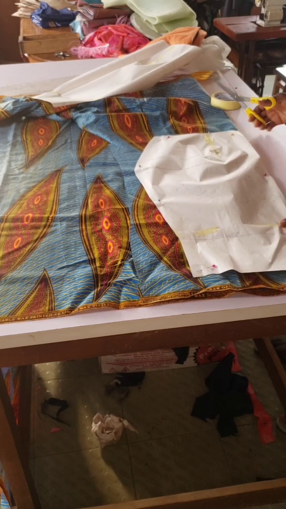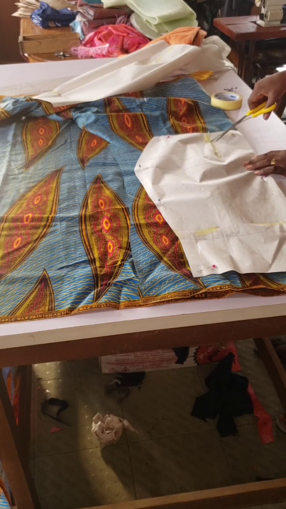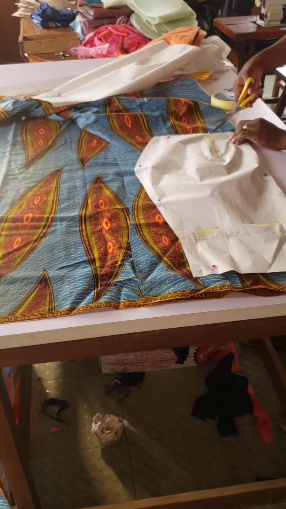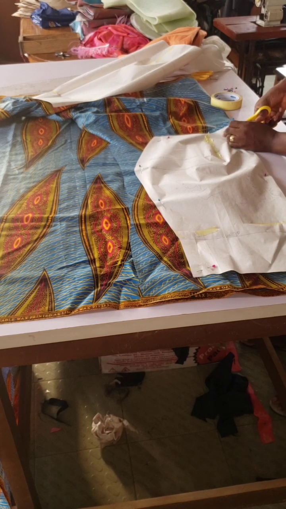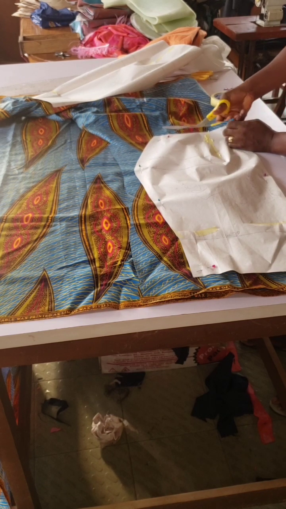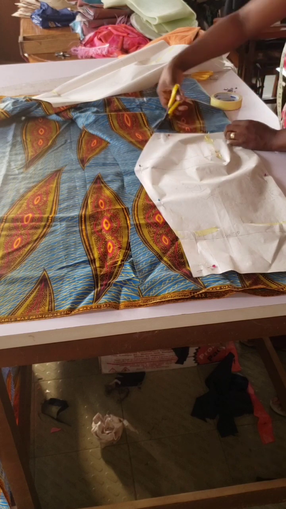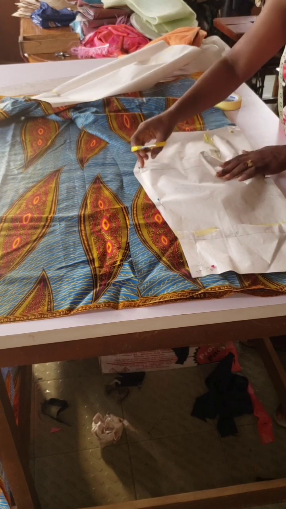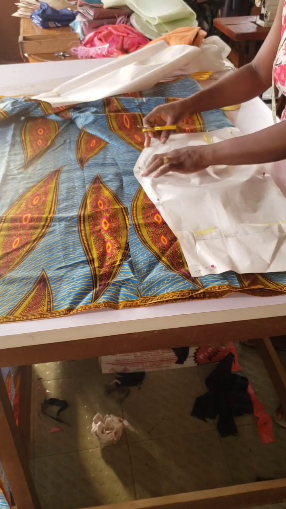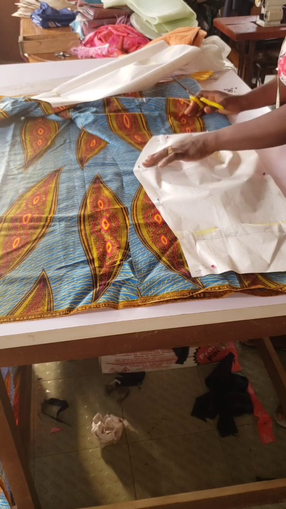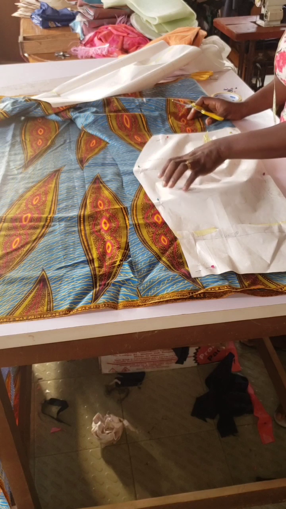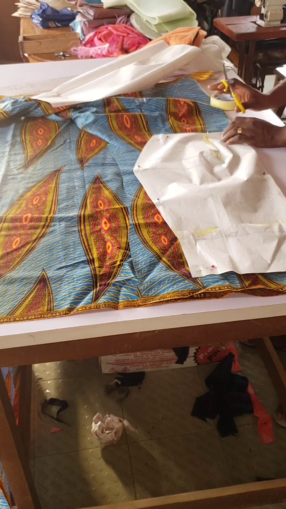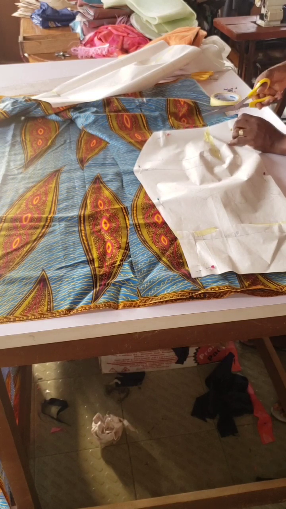And then we cut. For those of us that are not going to close our darts, you can just notch any cut first. We've already added sewing allowance to this place on our pattern paper, so there is no need to add any allowance on the fabric again. The allowance is already on the paper. It is only here on our waistline that the allowance is not added. That is why allowance is added here.